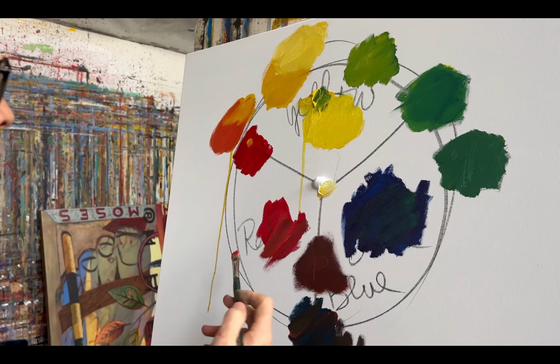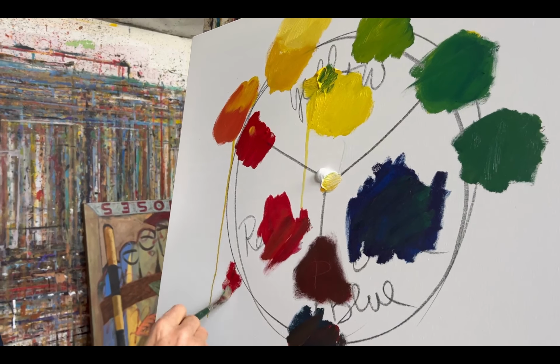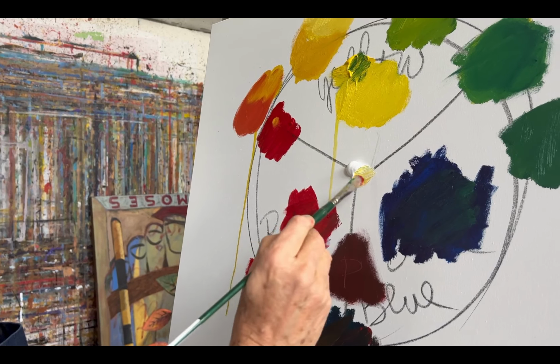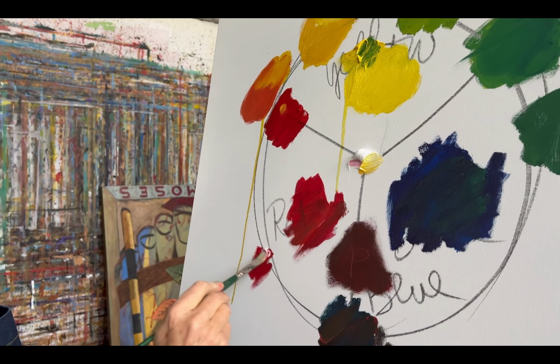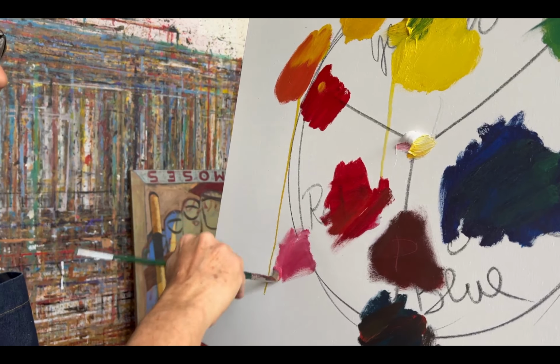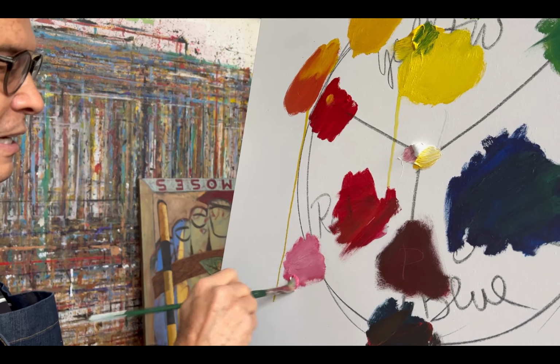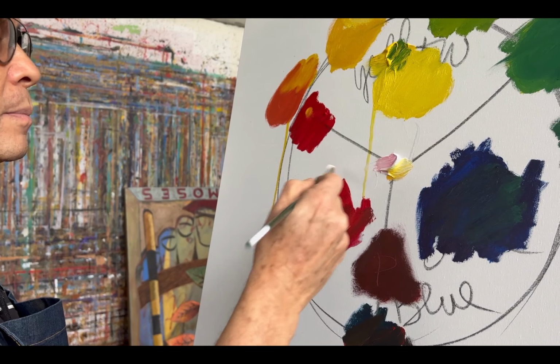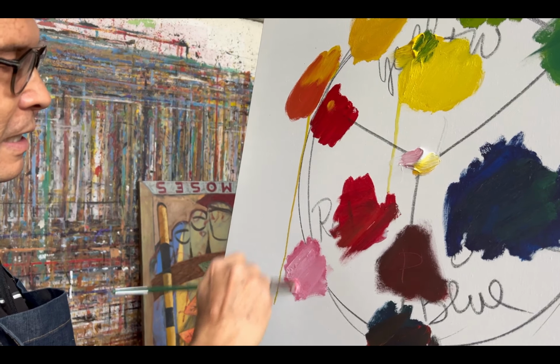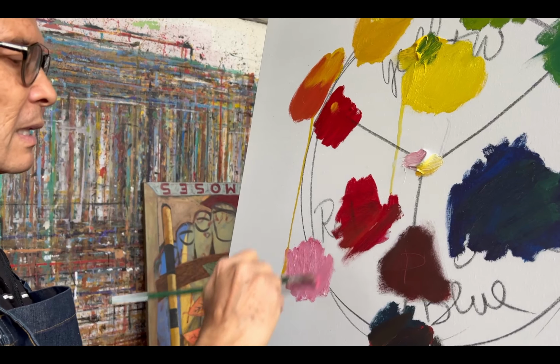Yeah, it looks like our lemons. And so, let's say here, this is almost pure red. You tint it, we should get a pink. We should get a pure pink. Yeah, there we go. We can go really pink. Light pink like that.